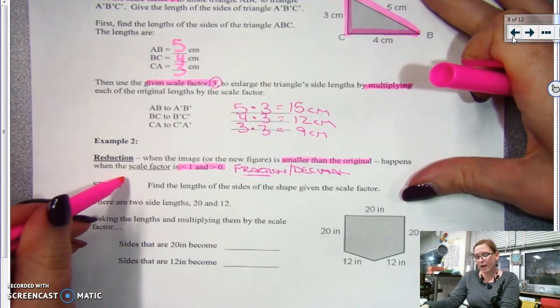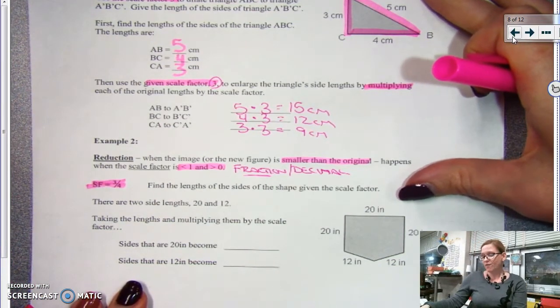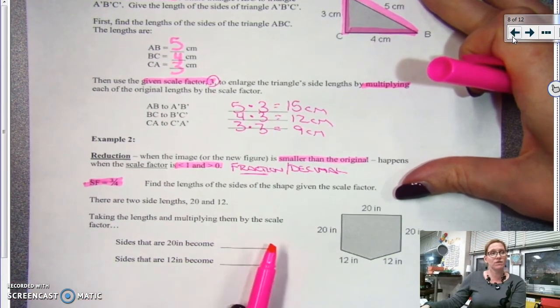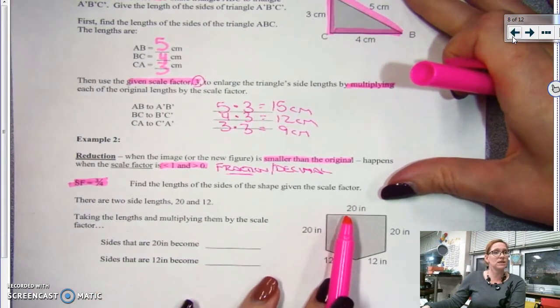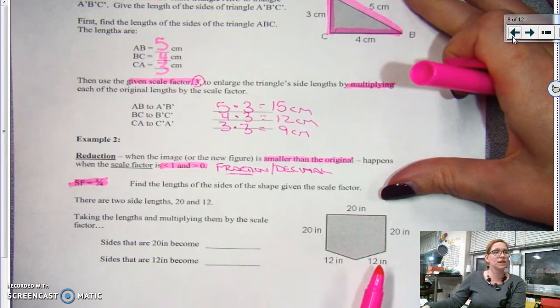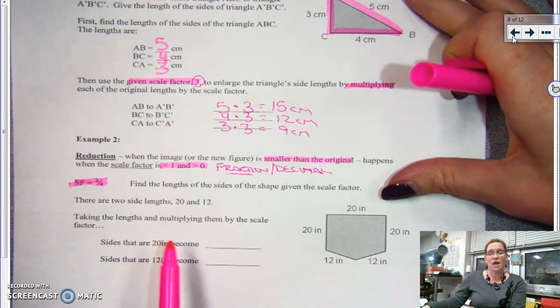So in our example here, we are given a scale factor of 3/4. This is a scale factor we have not seen yet. So we're going to practice making sure we know how to use our fractions. Find the lengths of the sides of the shape given this scale factor. There's 3 sides that are 20 and 2 sides that are 12. So all we have to do is work with the number 20, the original, and 12.